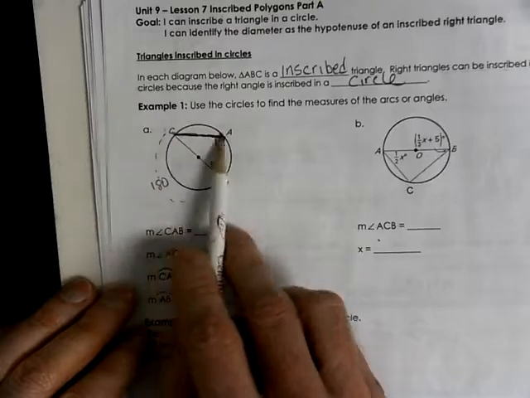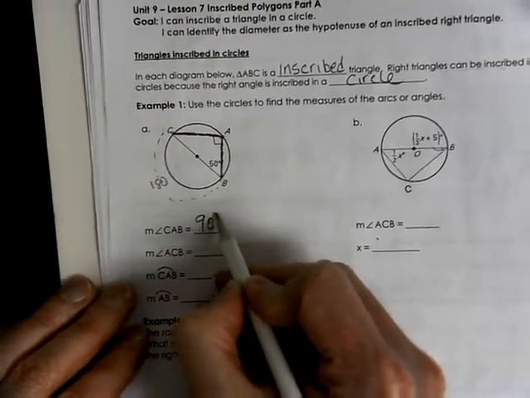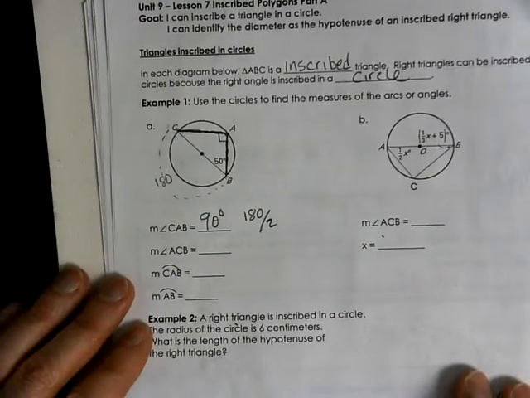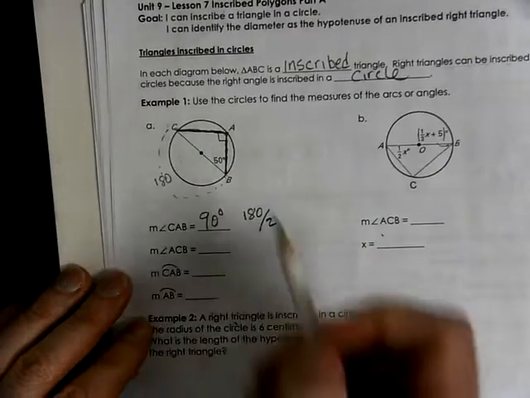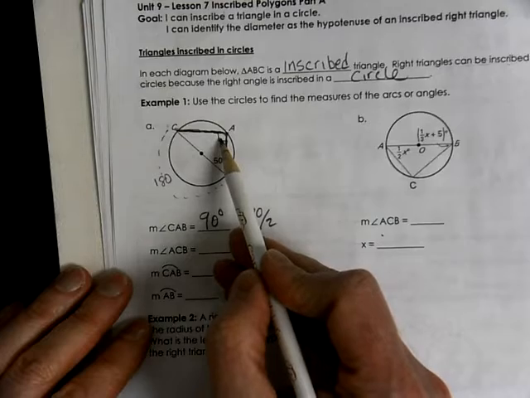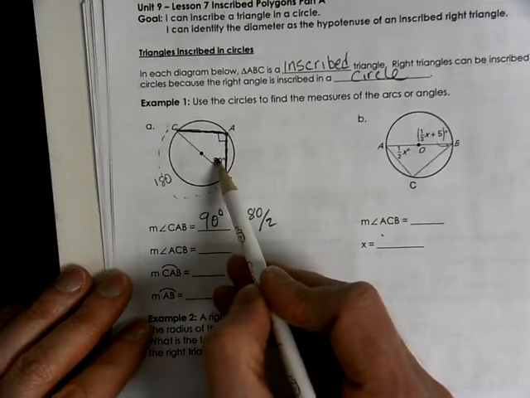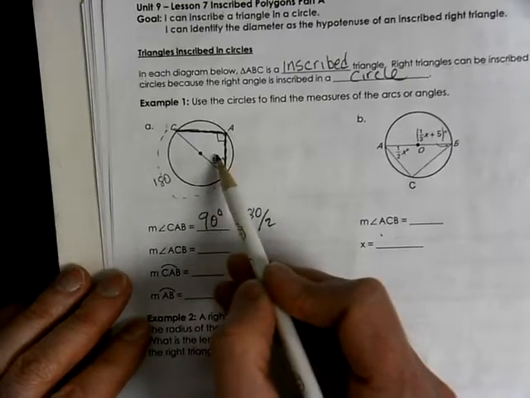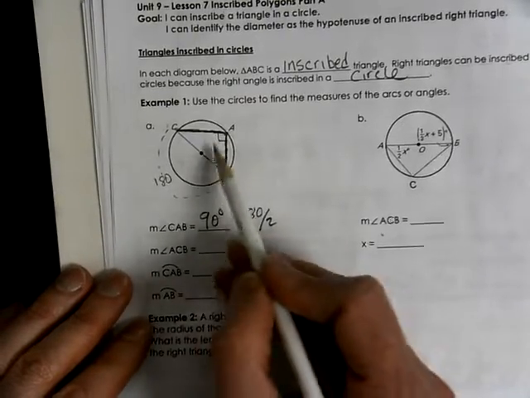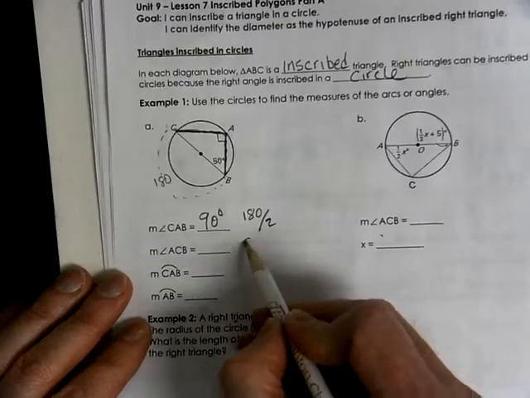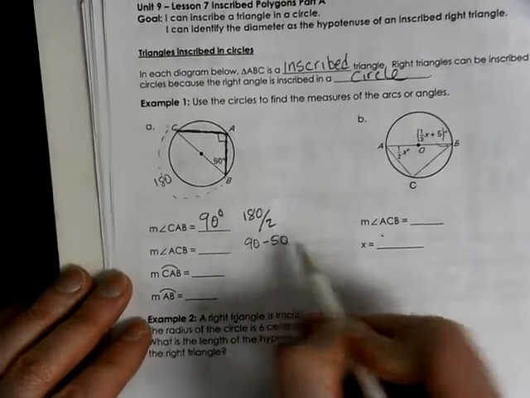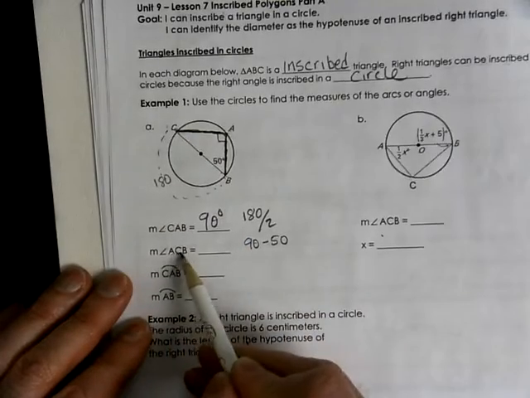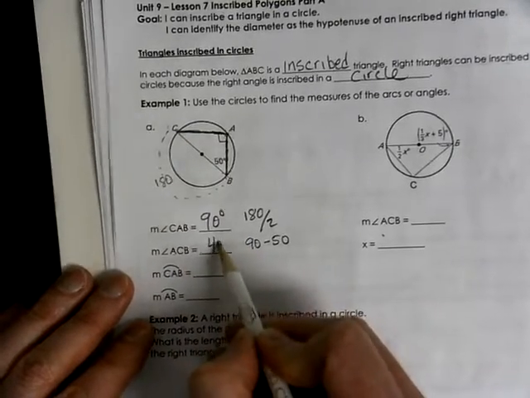So angle CAB is going to be 90 degrees. That's 180 divided by 2. We know the other two angles have to be acute angles, and they have to be complementary. All three angles have to add up to 180. So we're going to say 90 minus 50. Angle ACB is going to be 40 degrees.